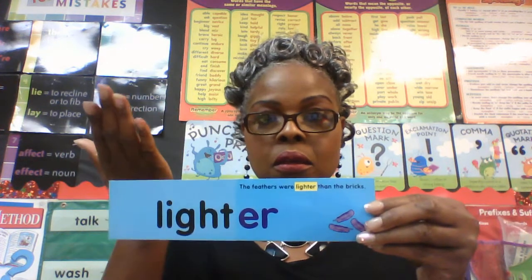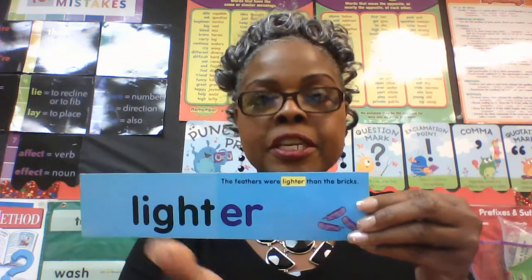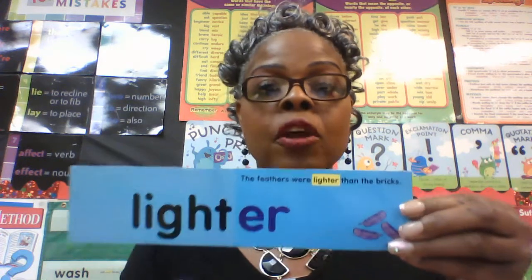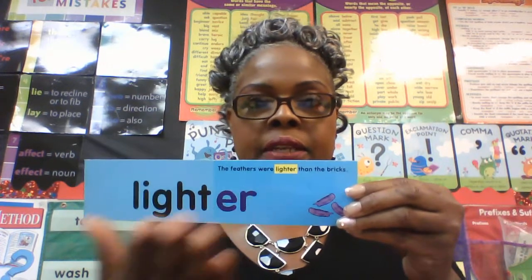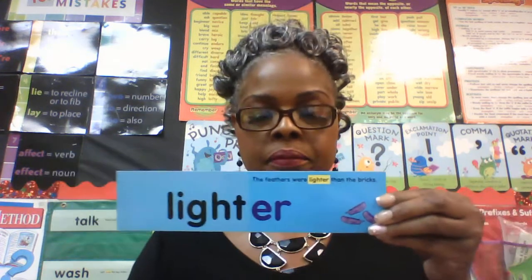Stop and think. What two object nouns are being compared? Mrs. Matlock, did you say object nouns? Yes, I did. What two object nouns are being compared? The feathers were lighter than the bricks.